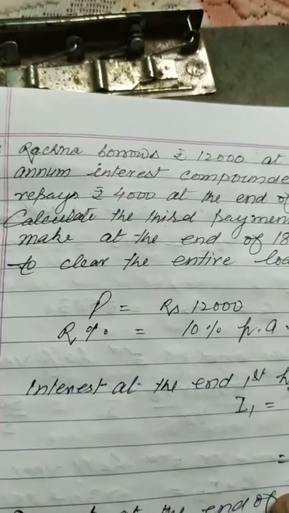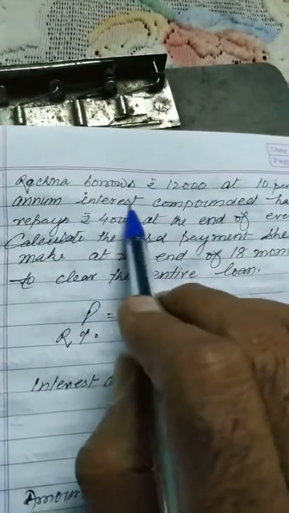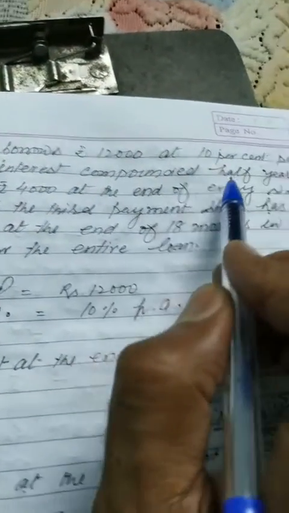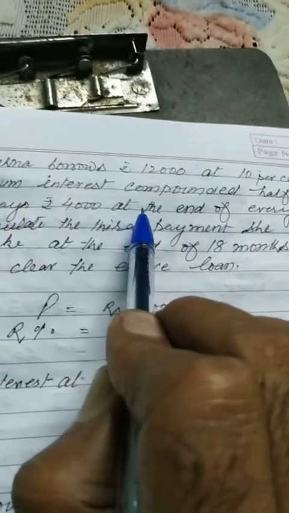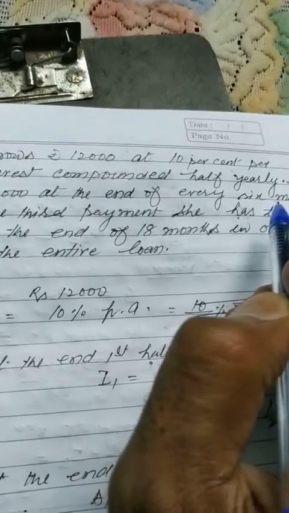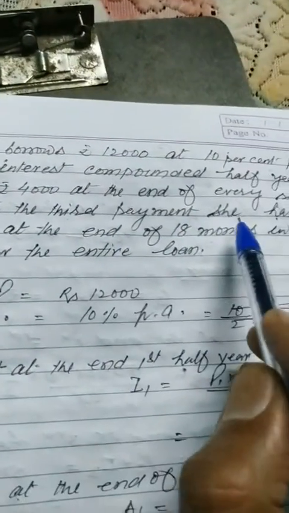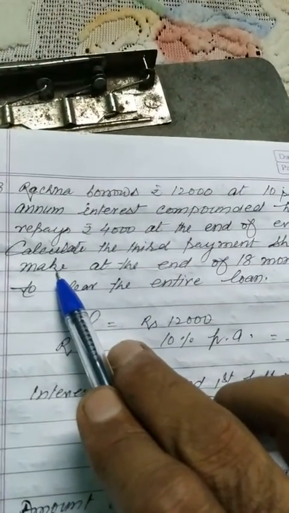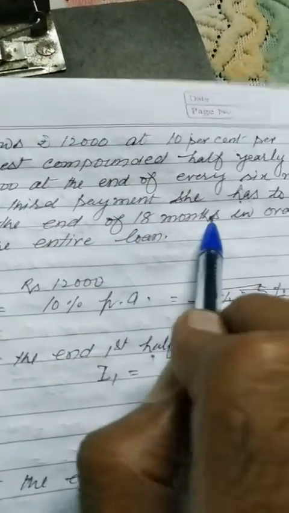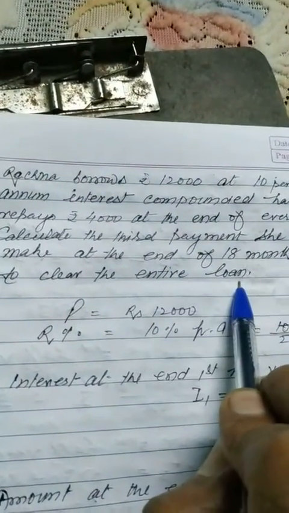Rachna borrows 12,000 at 10% per annum interest compounded half yearly, and pays 4,000 at the end of every 6 months. Calculate the third payment she has to make at the end of 18 months in order to clear the entire loan.